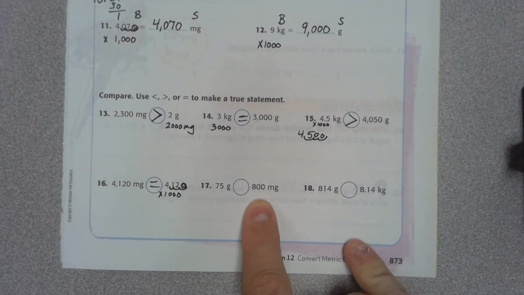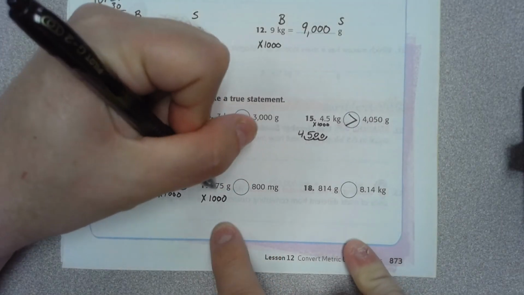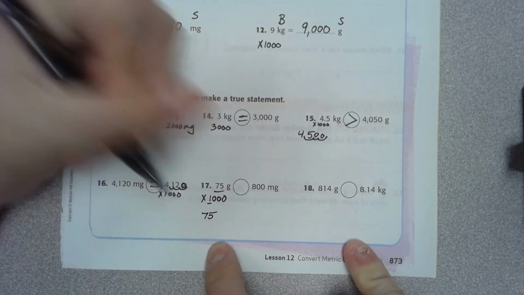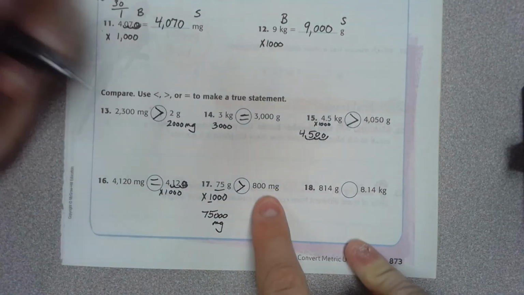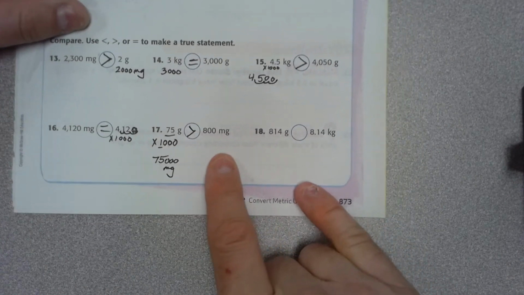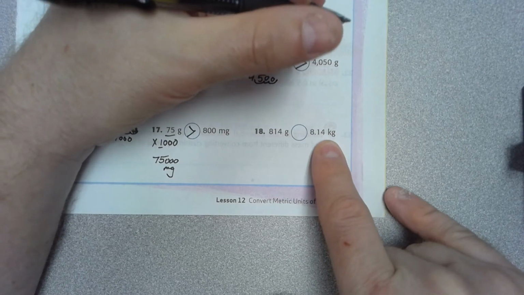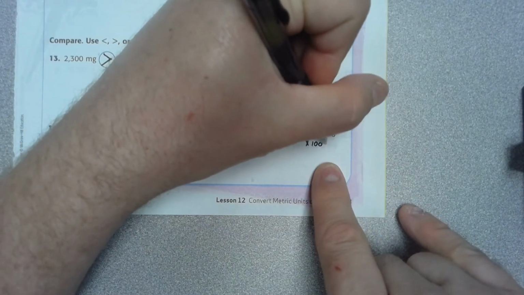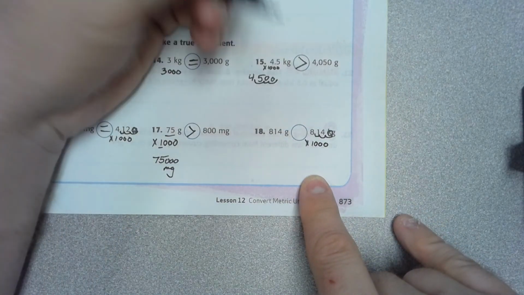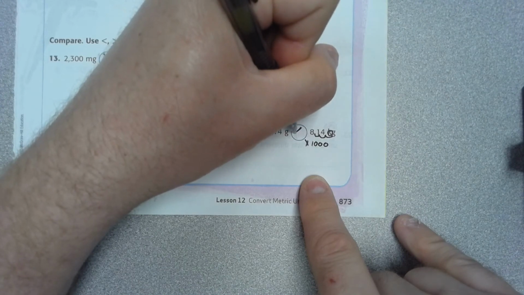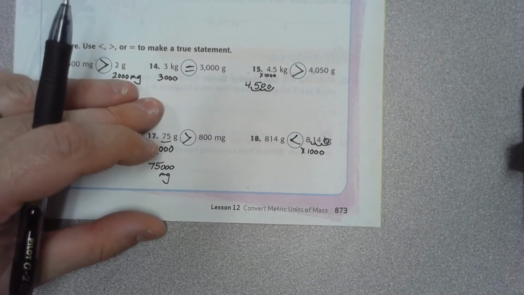This one here, you should be able to look at it and say, well, if I multiplied this by 1,000 to give me milligrams, well, that's going to be 1 times 75 is 75, and there's 3 zeros, so that's going to be 75,000 milligrams. So it's way bigger than 800 milligrams. And then down here at the bottom, we have 814 grams again, or kilograms. So I'm going to convert this kilograms right here. So I'm going to times this by 1,000. So again, it has a decimal, so I'm just going to move it 1, 2, 3. So we have 8,140 or 814. Obviously, 8,140 is way bigger. So 8.14 kilograms is bigger than 814 grams.